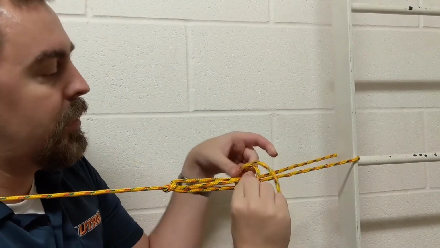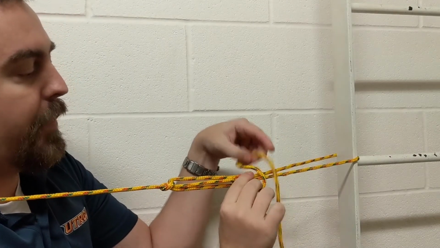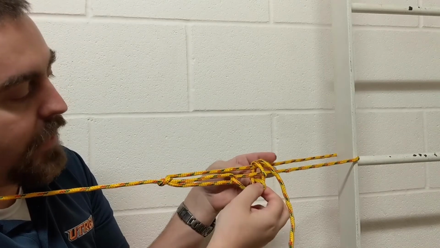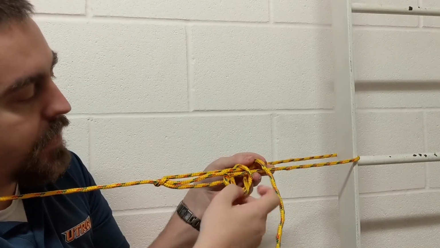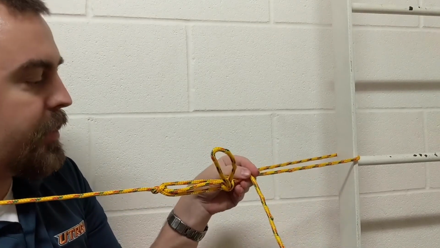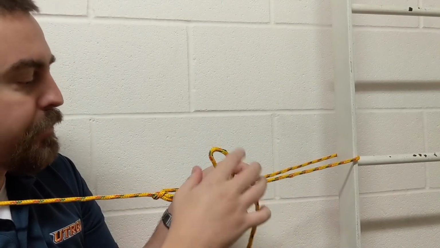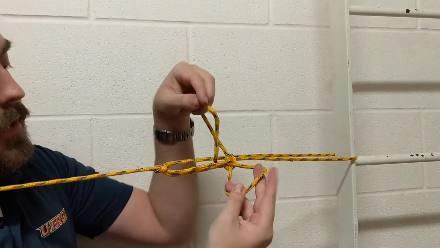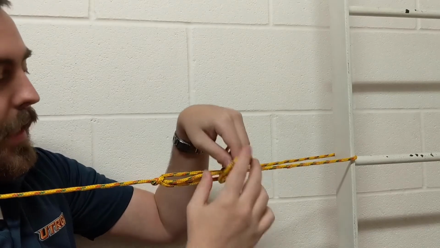tight as possible. So make your bite here, wrap it over top all 3, and then back down where you've got your original, pull that tight. And then depending on how much slack you've got here, you can tie another one just to secure it. You can tuck it through, pull that tight, that's gonna lock that knot off.